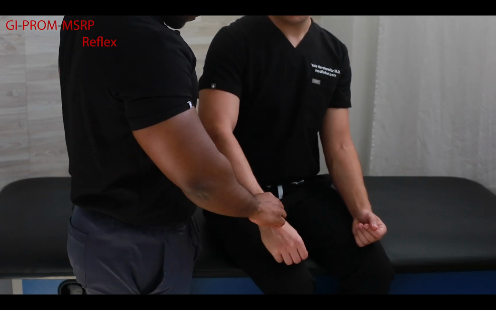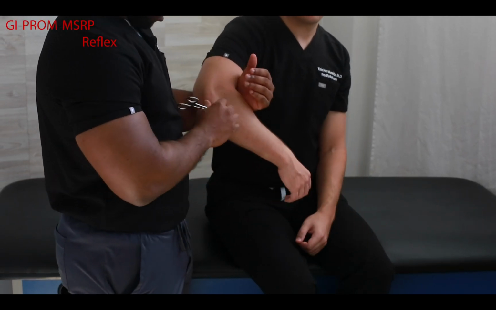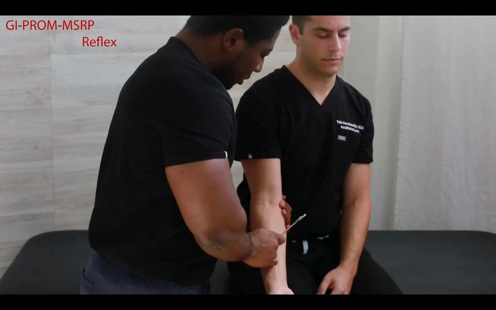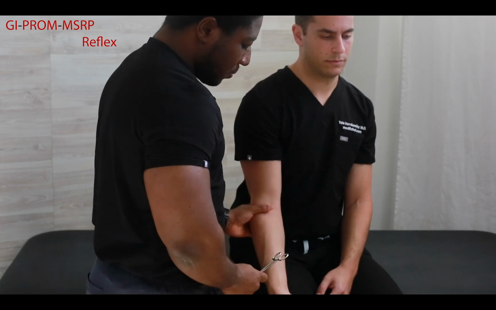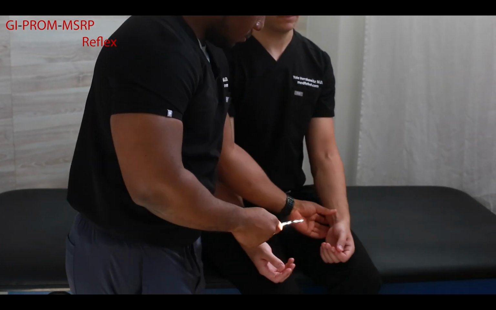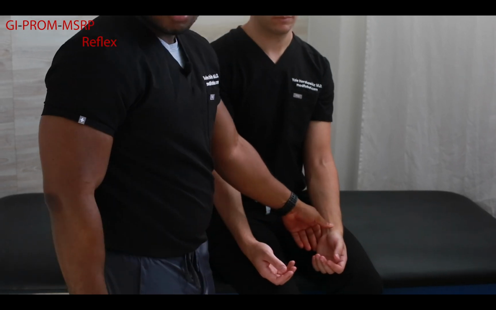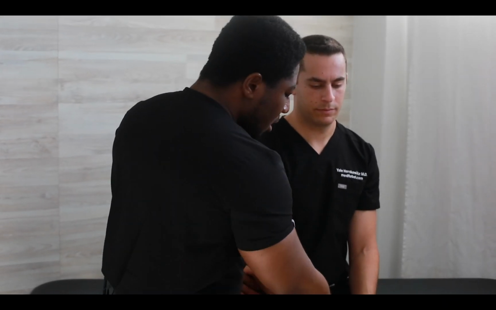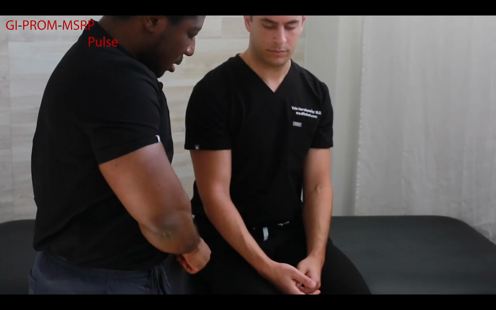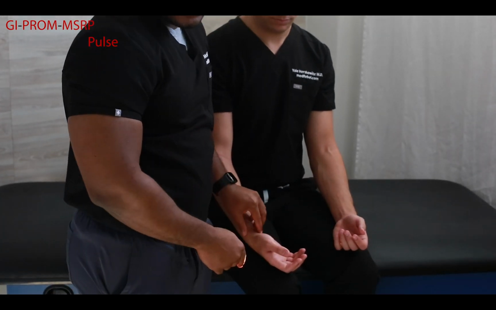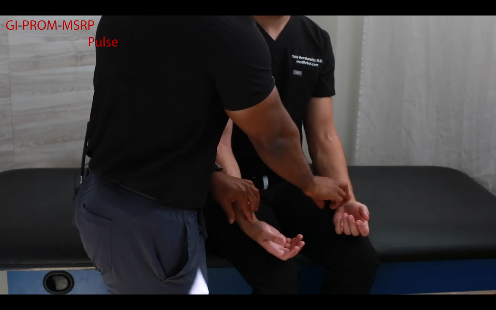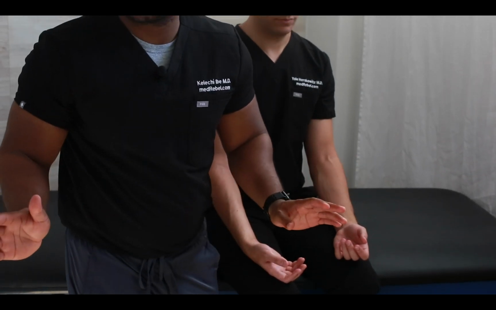So time for reflexes. So, okay, I'm going to isolate the tendon. 2 plus. Just relax. 2 plus. See this one? Just a little. Okay, so 2 plus overall. And then I'm going to move on to check the pulses, the radial pulses. I'm going to add an additional test afterwards, which you're going to see. So I'm checking the radial pulses. Okay, strong pulses on both sides.